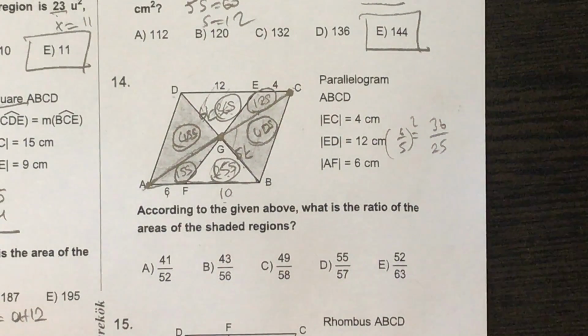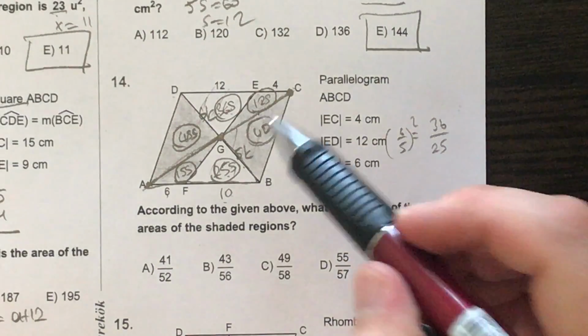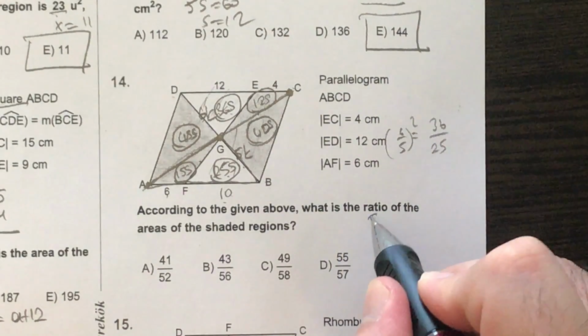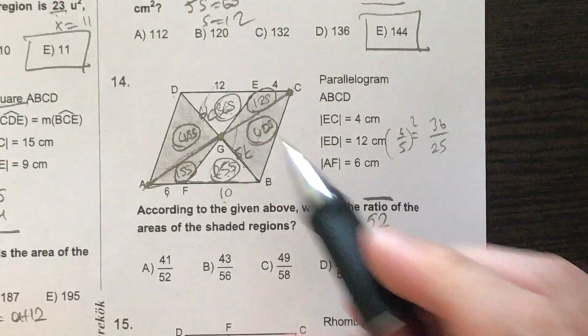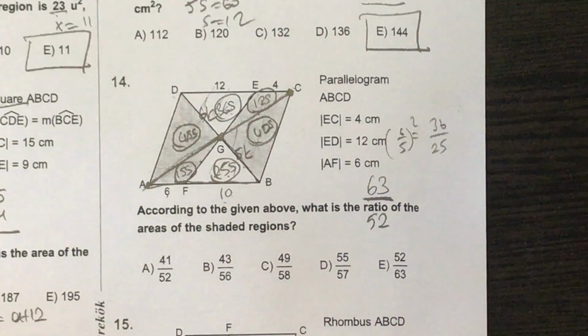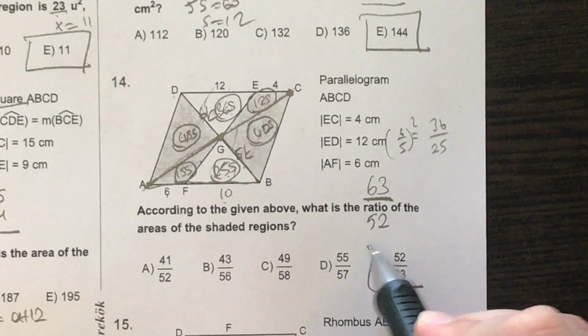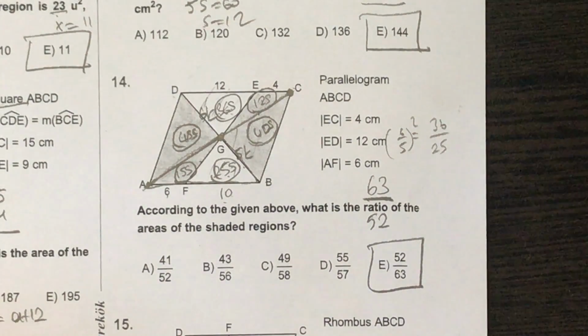Okay, we divide them. And what's the ratio of the shaded regions? So it is 52. Let's say it is 52. And what is it? 63. So 63 over 52 or 52 over 63. So therefore it must be this one.